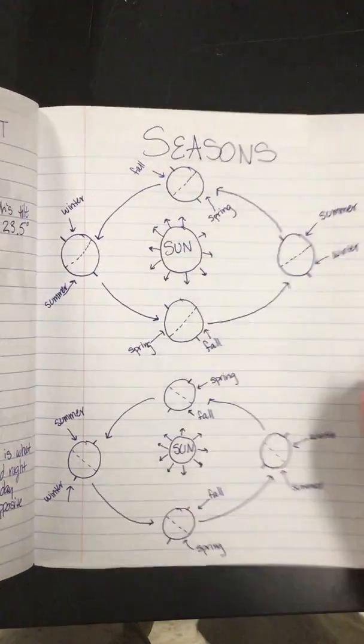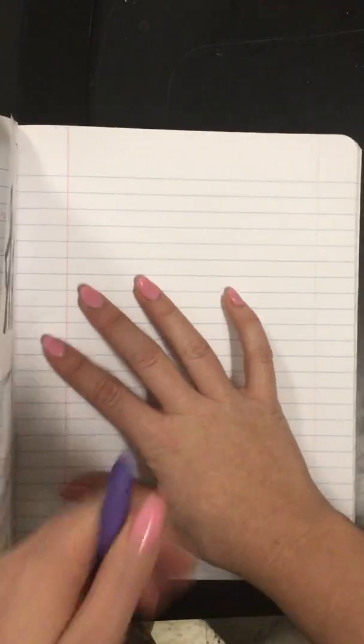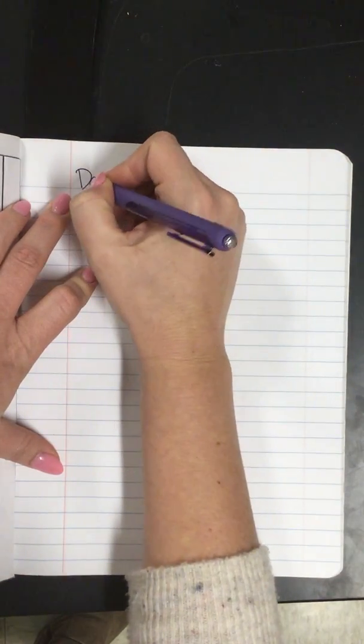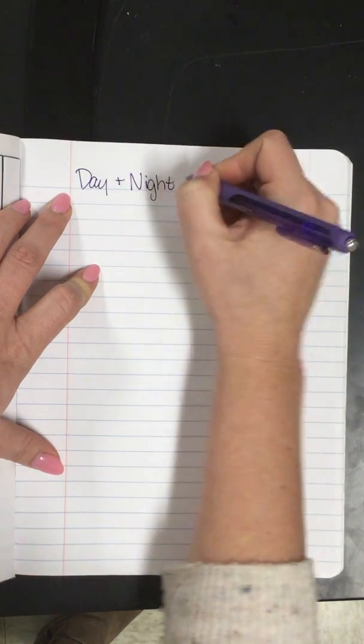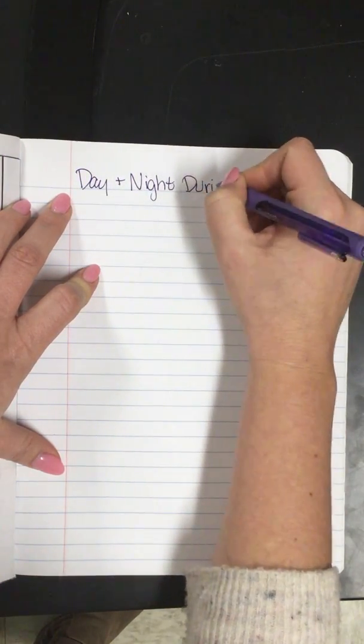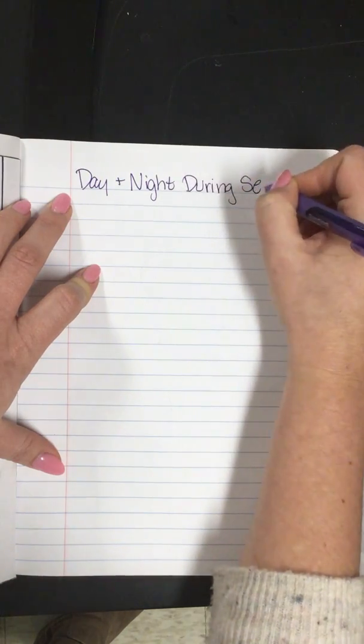So if you will, turn the page. Oh, you can see I used this notebook for a lot of stuff, so that's here. I'm going to go to this page, and I'm going to title this page Day and Night During Seasons.